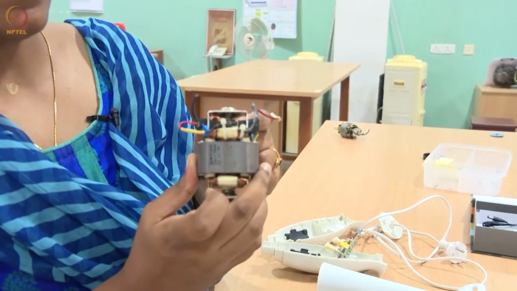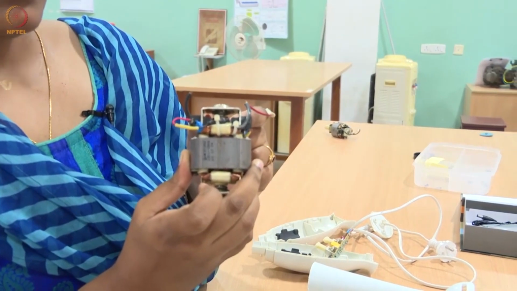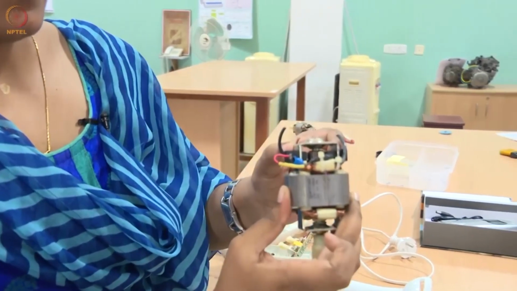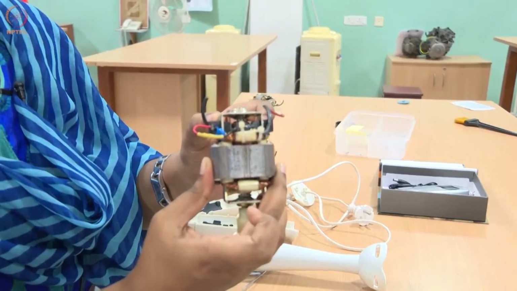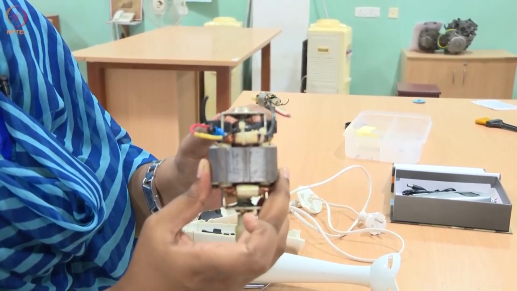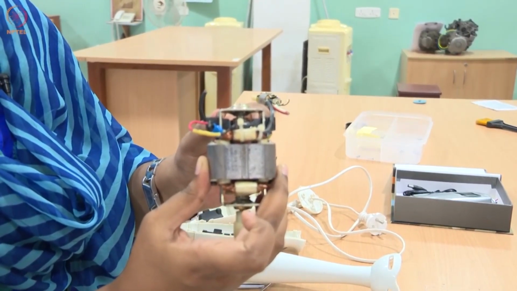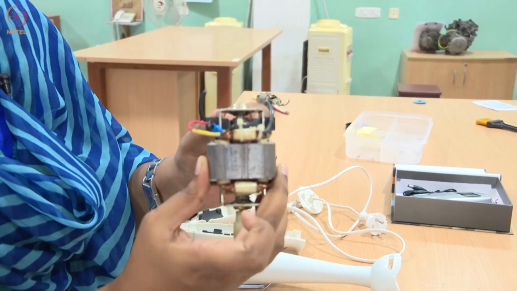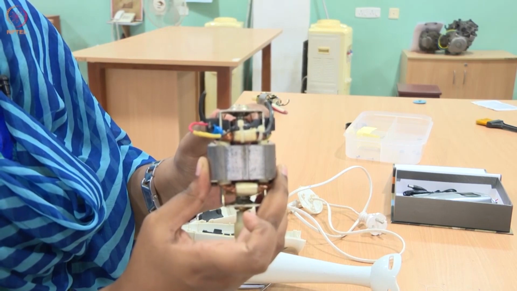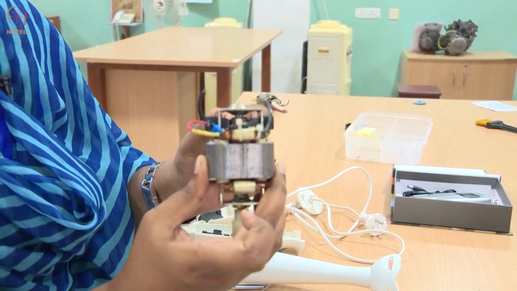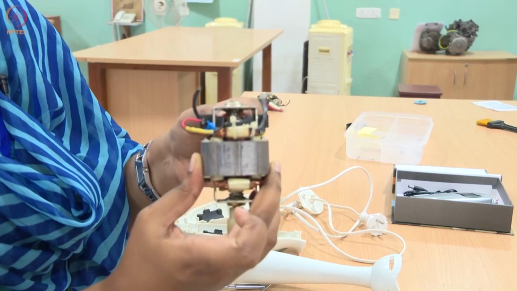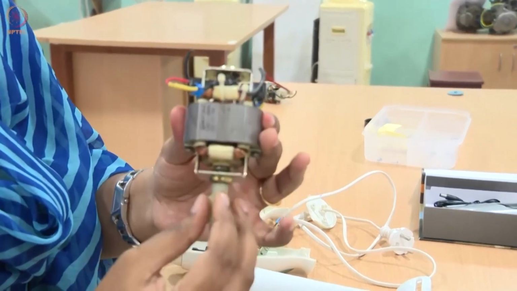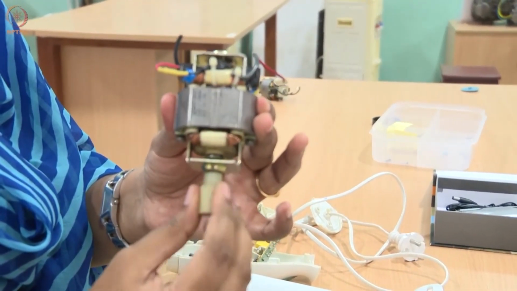So if you see here, these are the brushes. On the two sides we have the brushes and the center portion is the commutator. The brushes over the period of usage will start to wear. The brushes that we see here are a mechanical linkage for power supply. They connect to the commutator and the required mechanical force is provided.